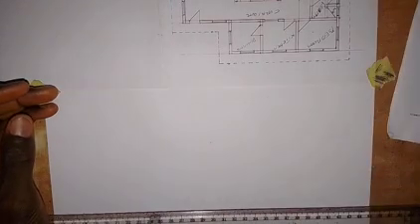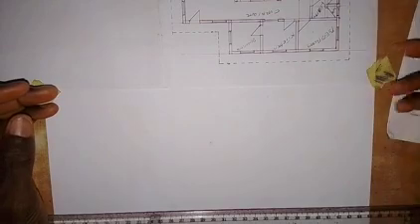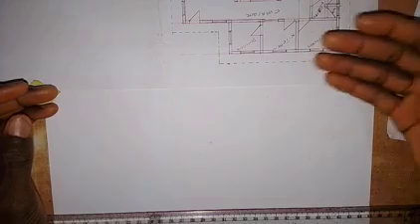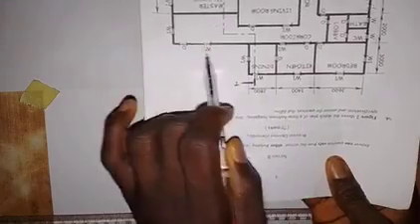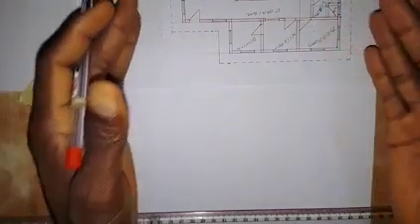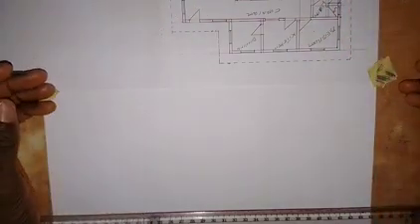What I did here is that I turned the paper, as you can see here. So this is the back. Based on what we see here, I turned the given sketch plan like this, so that we can work quickly on the back or rear elevation.